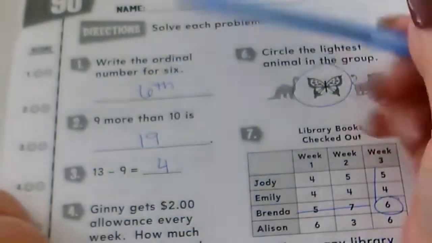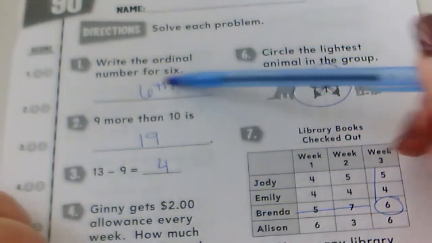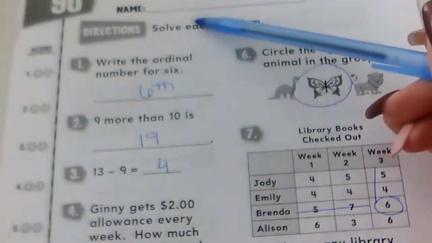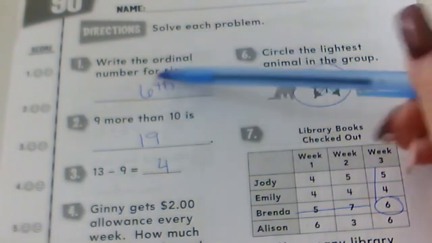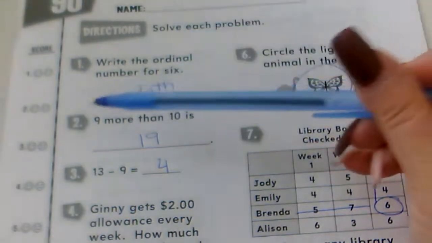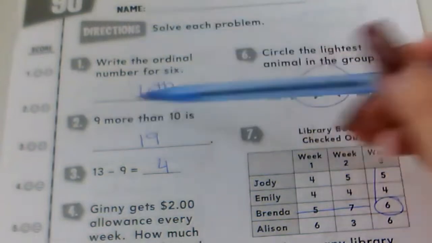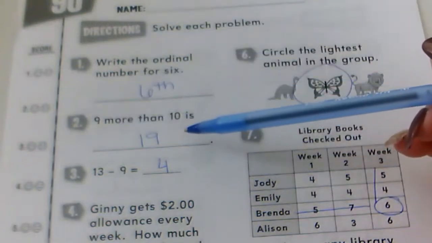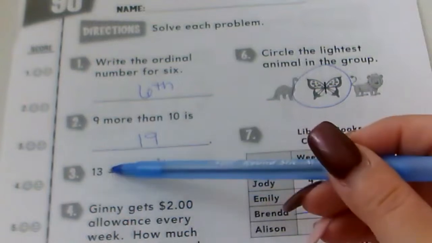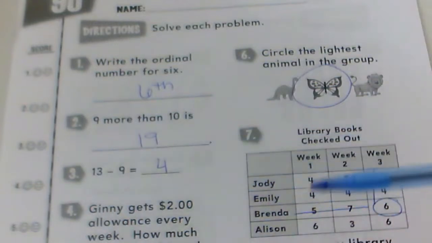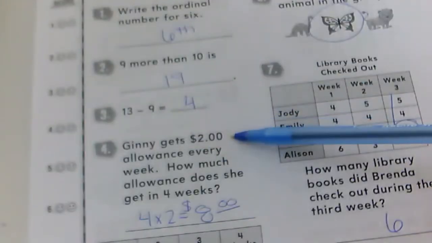All right, so the ordinal number for 6 is 6. Whenever we say ordinal number, I'm like first, second, third, fourth, fifth. Ordinal means what place, basically. So we're going to be in 6th place. 9 more than 10 is just going to be 9 plus 10. Remember, I'm going to go really fast. I like to go fast when I do these. 13 minus 9. Okay, that's just a subtraction problem. The answer is 4.